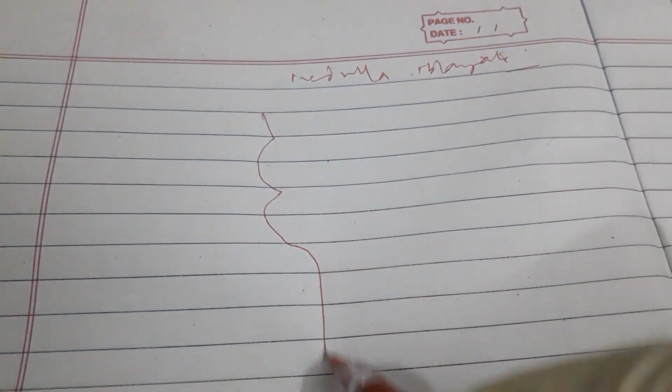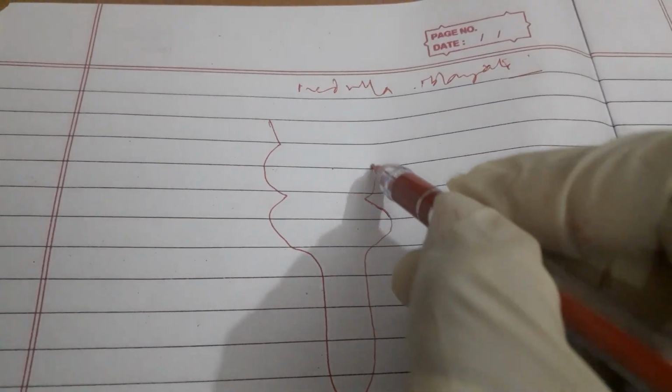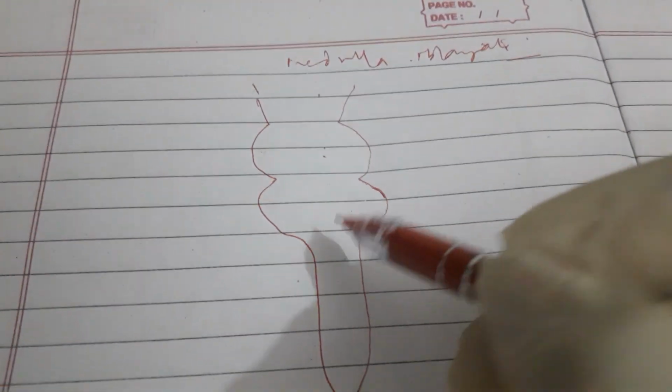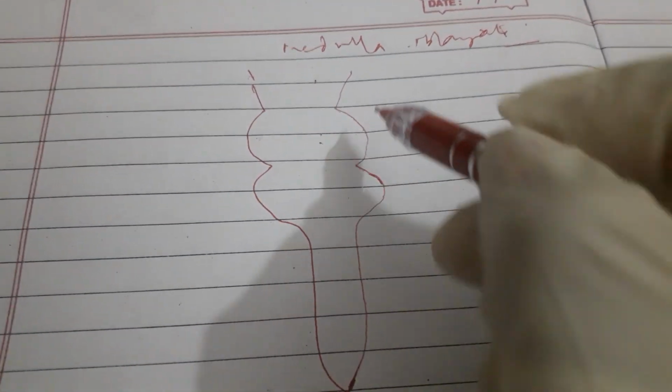Now we will learn medulla oblongata. It is the caudal most part of the brainstem. Brainstem is made up of midbrain, pons and medulla oblongata. So this is the medulla oblongata.